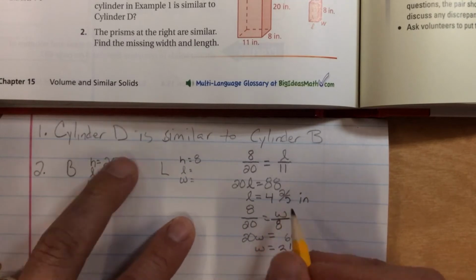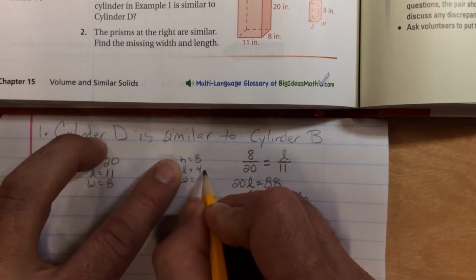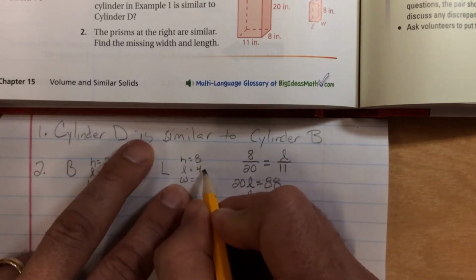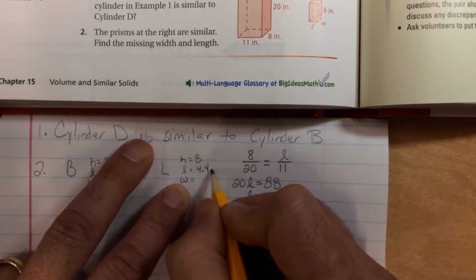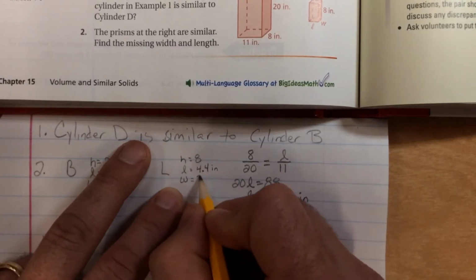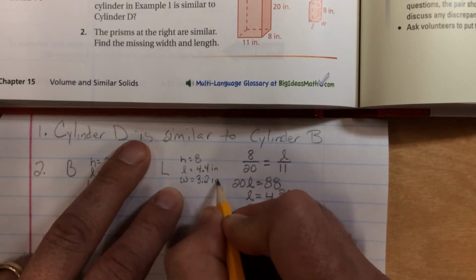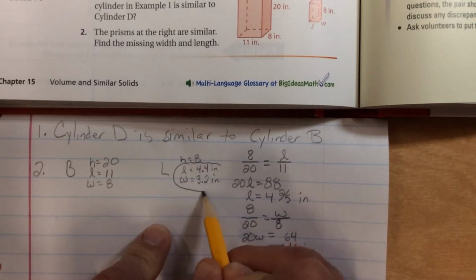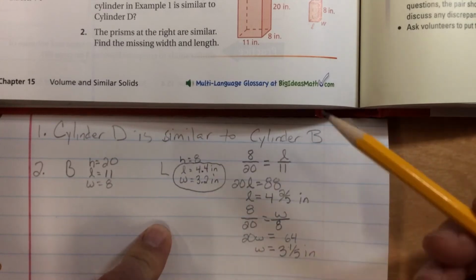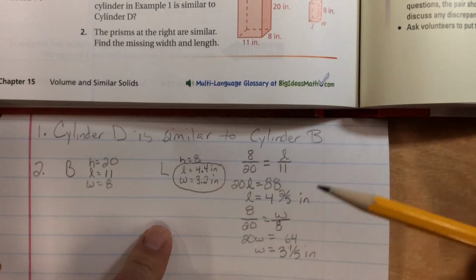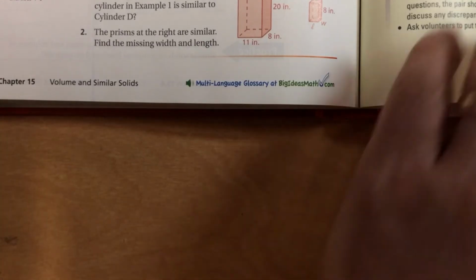So I'll go up here and put our answer for the length. We got 4 and 2/5, or that'd be the same as 4 and 4/10 if you wanted to go decimal on us, 4.4 if you want. And for width, 3 and 1/5, which is the same as 3 and 2/10, or 3.2 inches going to decimal. So we knew they were similar, so we could use proportions to find the missing dimensions.